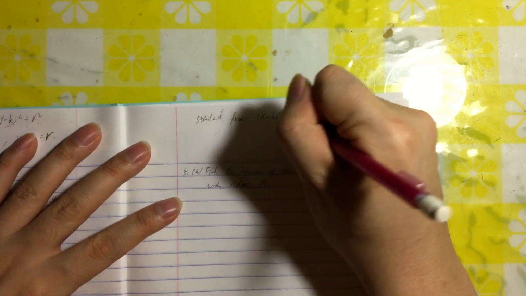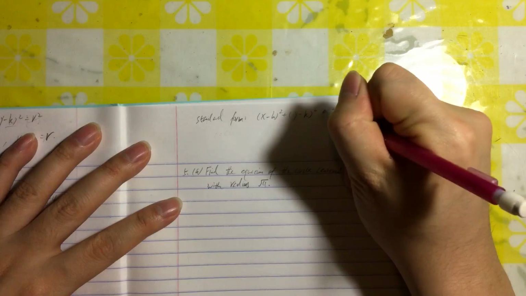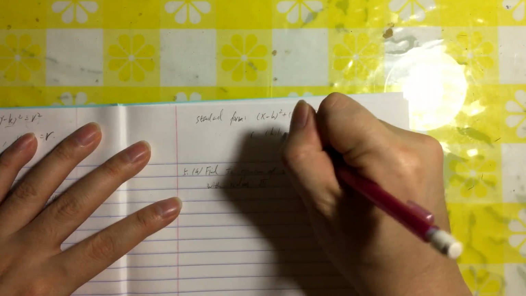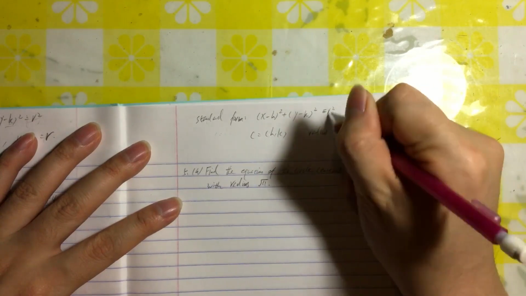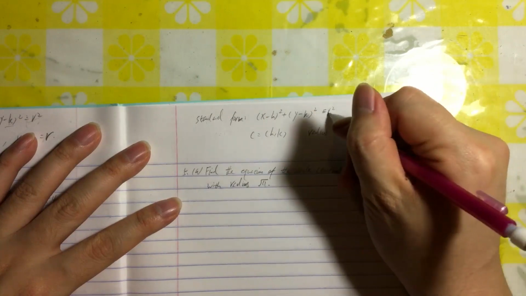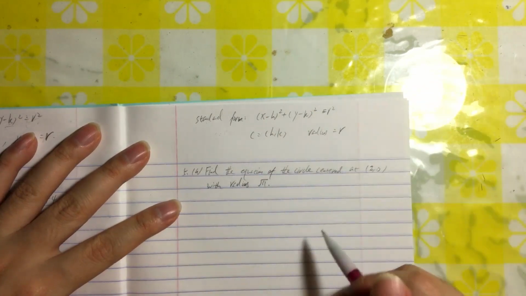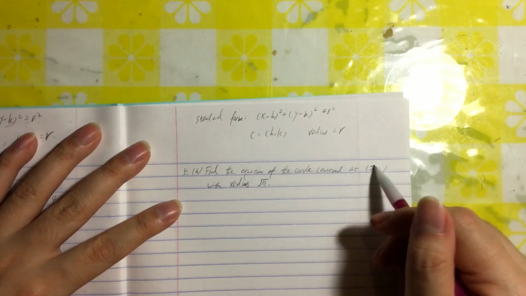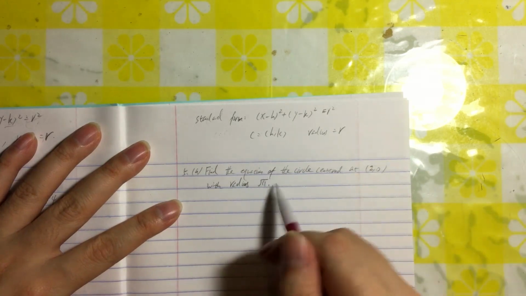The standard form looks like this: x minus h squared plus y minus k squared equal to r squared, where the center of the circle is h, k, and the radius of the circle is r. So h, k represent the center of the circle. r represents the radius. For part A, we know that the center of the circle is 2, 0. That's h, that's k. And the radius is square root of 11, that's r.